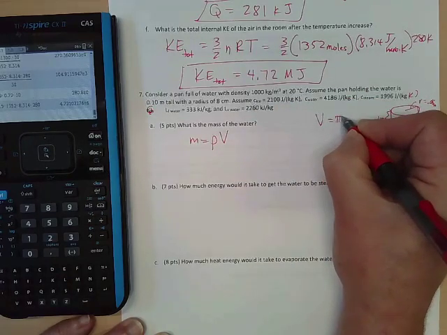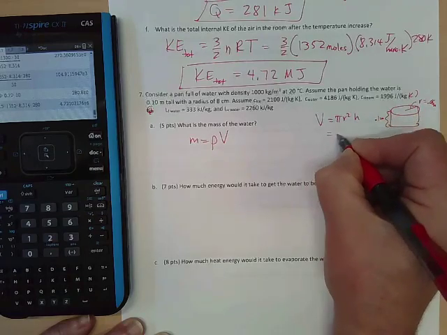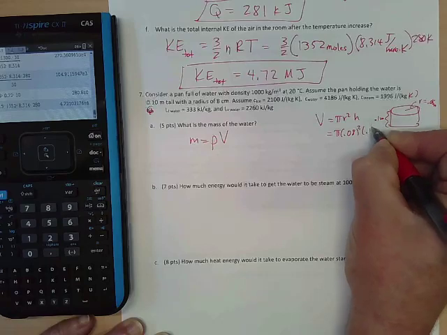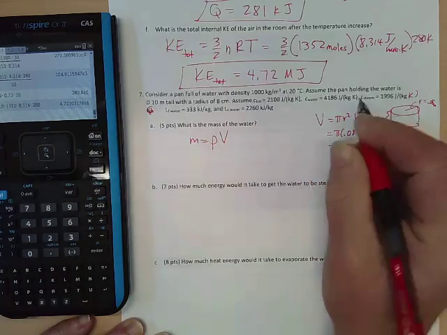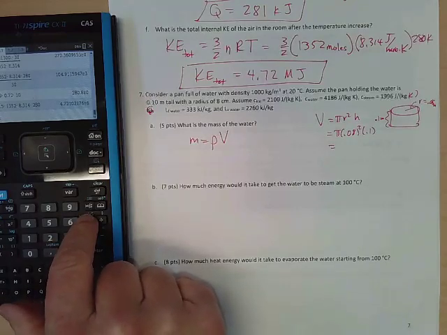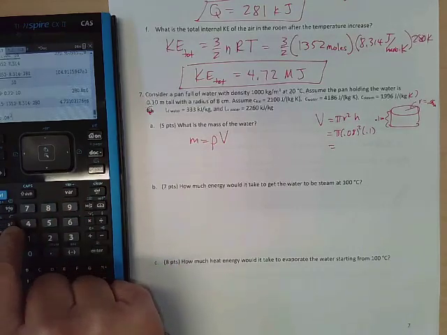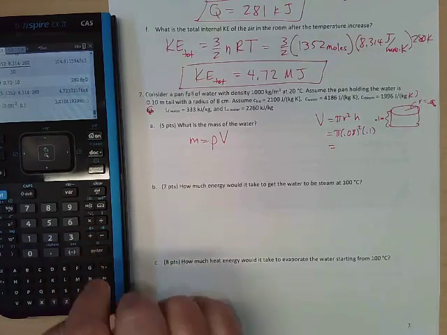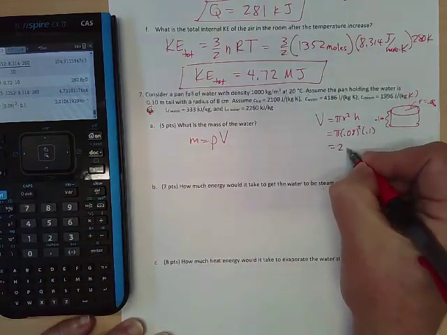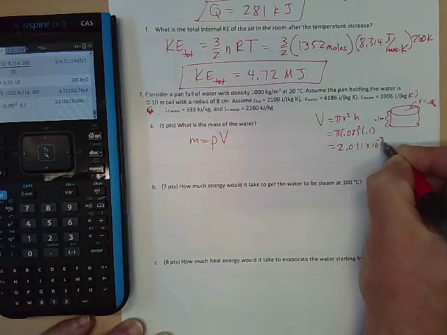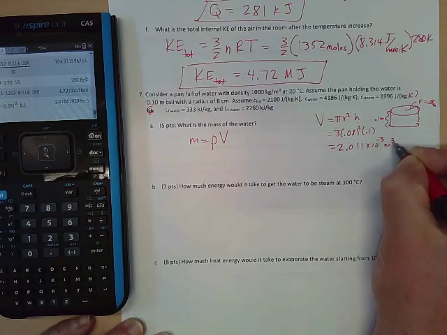So pi r squared times h is pi times 0.08 squared times 0.1. So the volume is 2.011 times 10 to the negative 3 cubic meters.